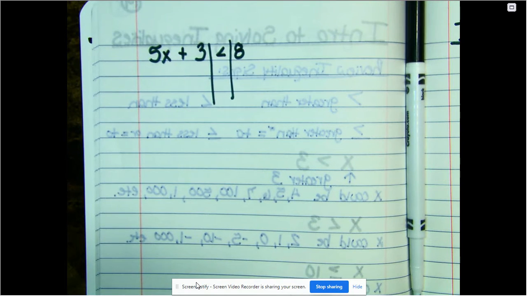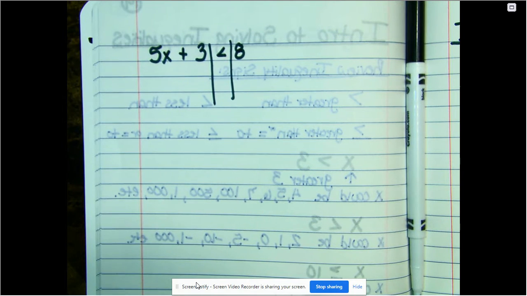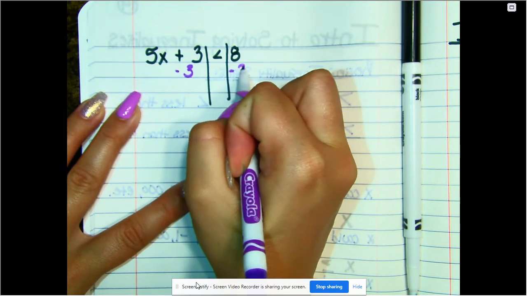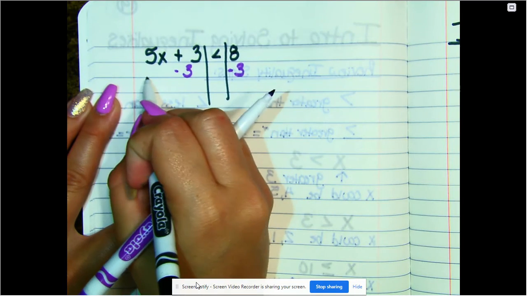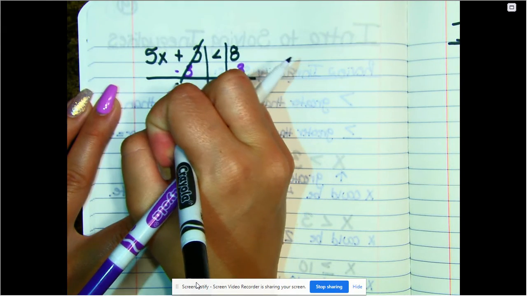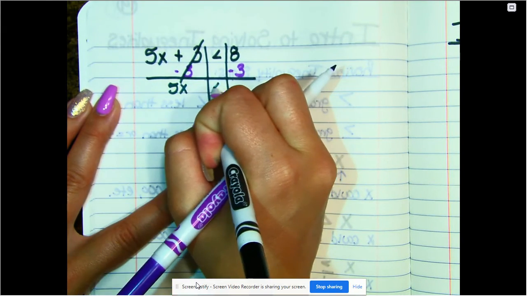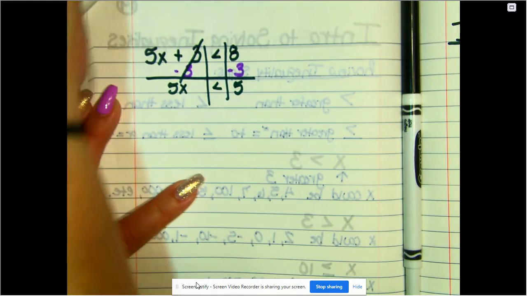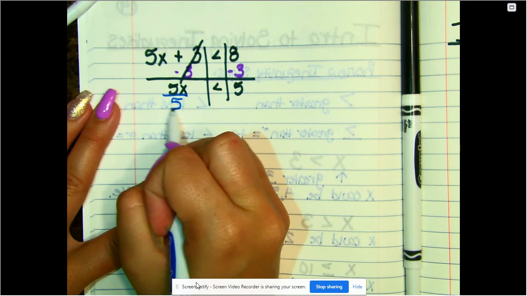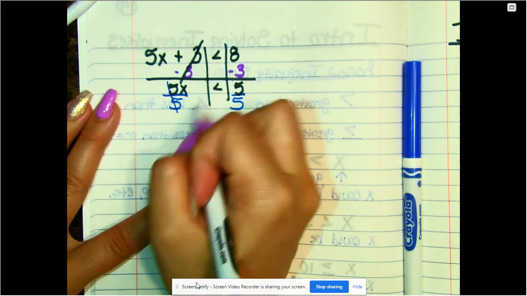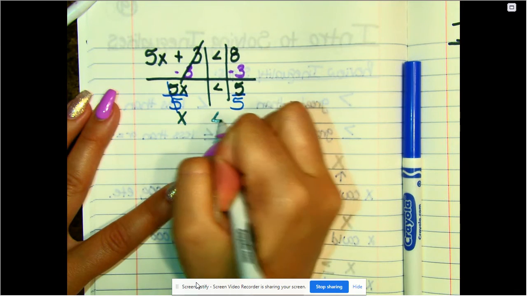The opposite of addition is subtraction. I have 5x is less than 5. Then we undo multiplication, which is division. 5 divided by 5 is 1. So x is less than 1.